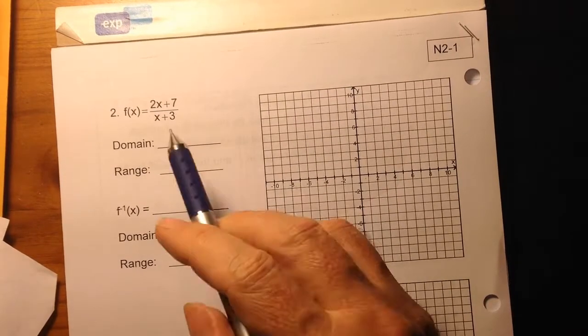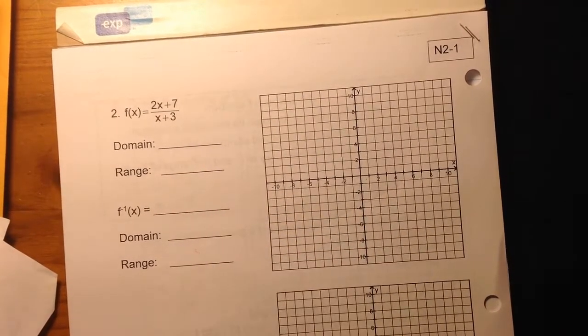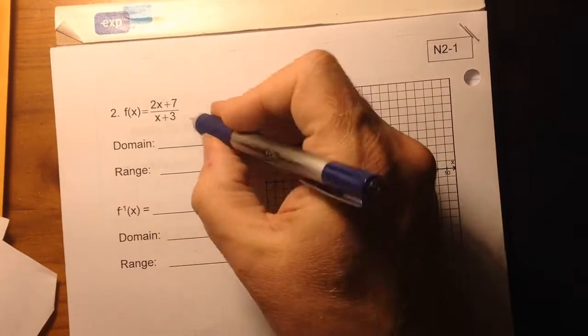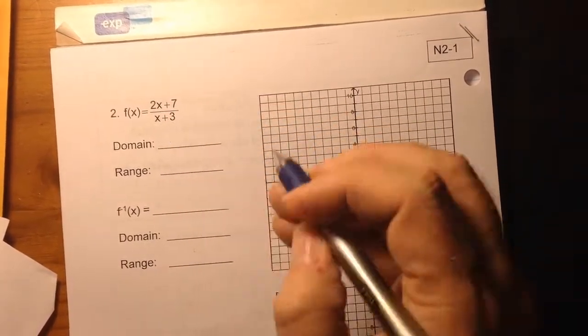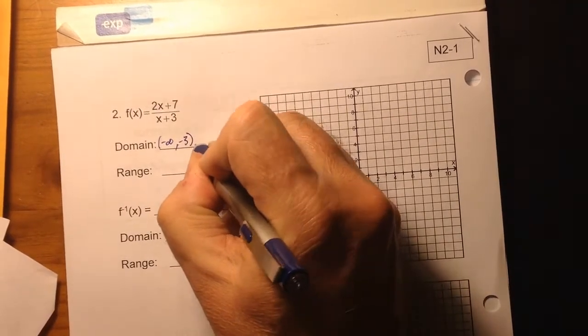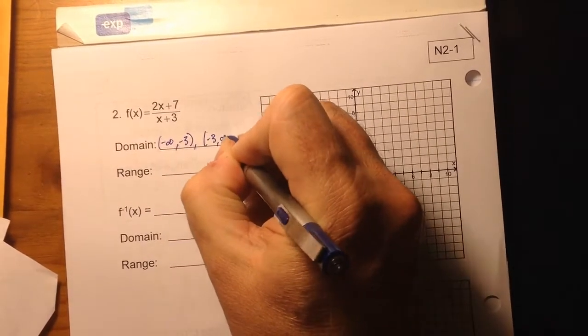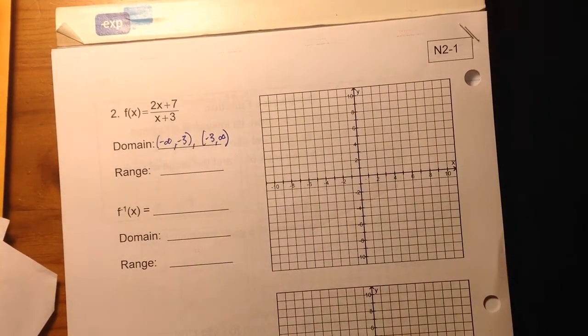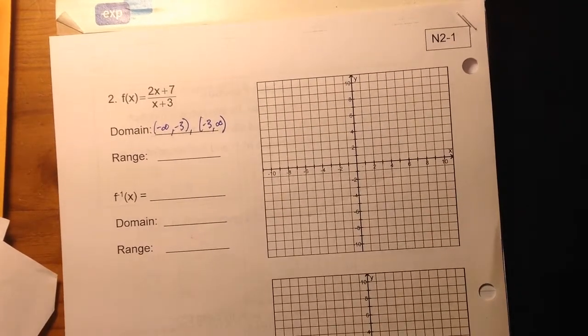Okay, f of x equals 2x plus 7 over x plus 3. I know that the denominator cannot equal 0. That means x cannot equal -3. So my domain is from negative infinity to -3, everything except for -3. Okay? It is everything except for -3. Now we'll talk more about this when we get to talking about rational functions.